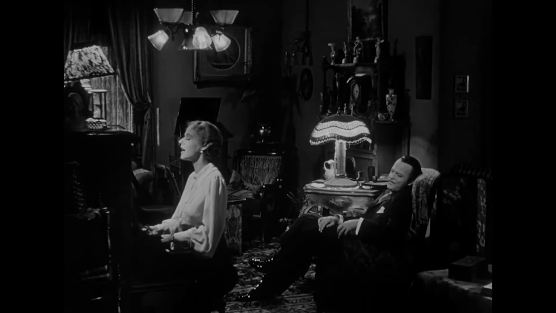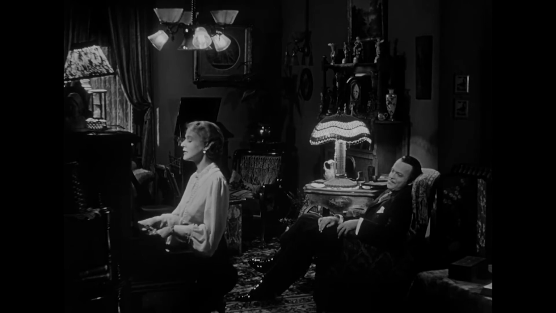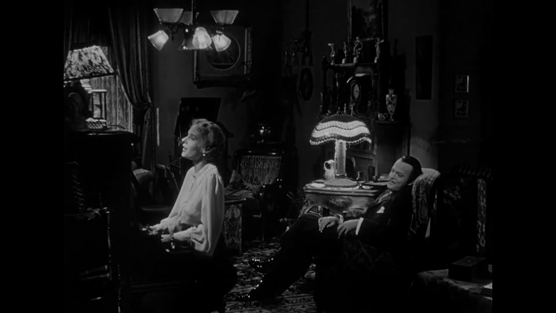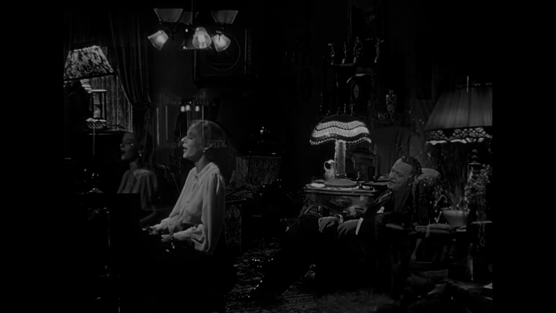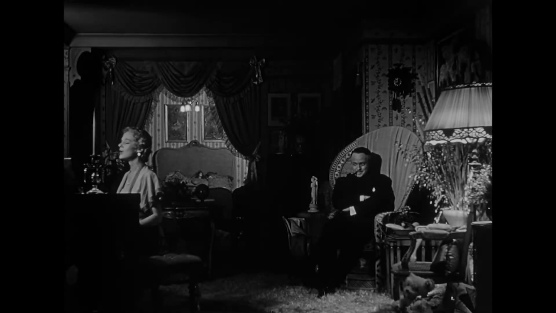A related problem with deep focus is that although the whole image may be in focus, the human eye can only concentrate on one element at a time. Welles' genius is that he overcomes this in several ways. Firstly, he employs a very precise staging to control the audience's attention.